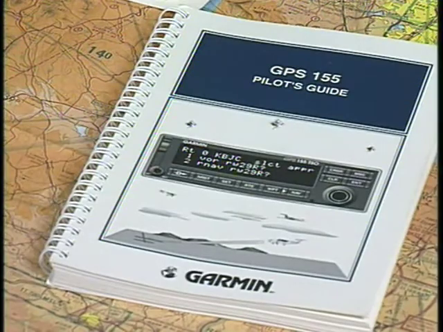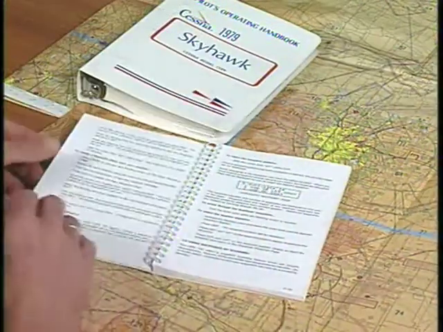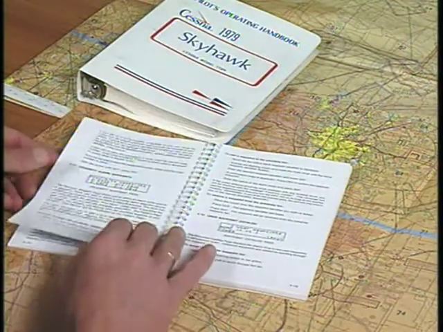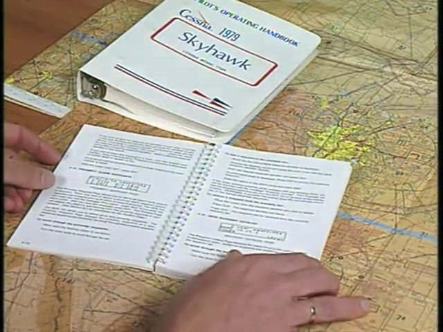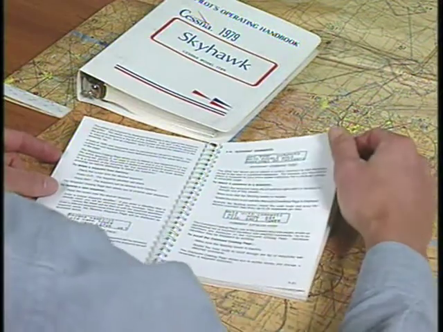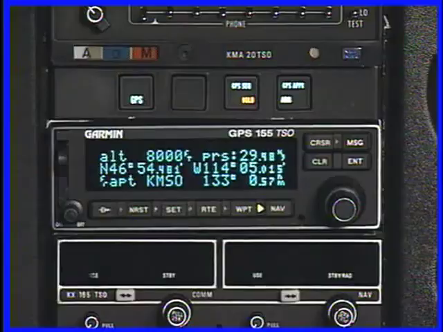With such a wide variety of manufacturers and options comes the responsibility to understand the operation and limitations of the system you use. Your pre-flight preparation should include a review of GPS and how your particular system functions.